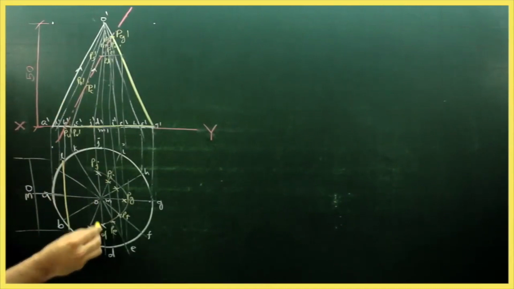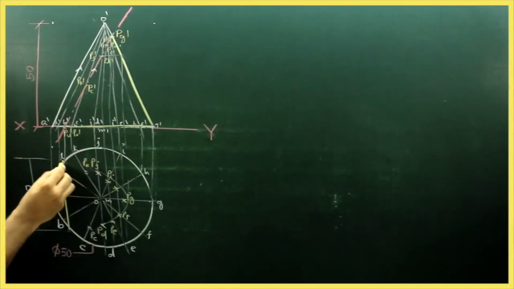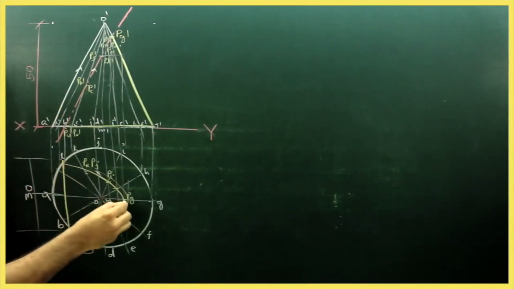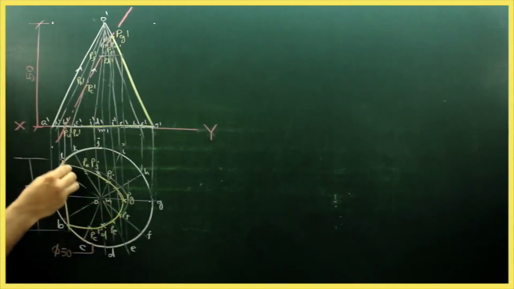Extend this, you'll get PC, PK and PU, PV. So when you join with free hand, this is what you will get. This is the sectional top view.